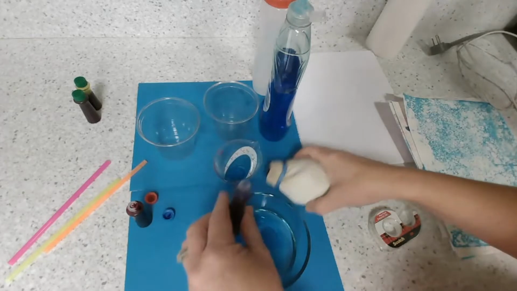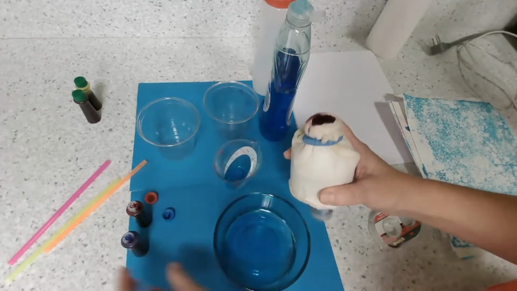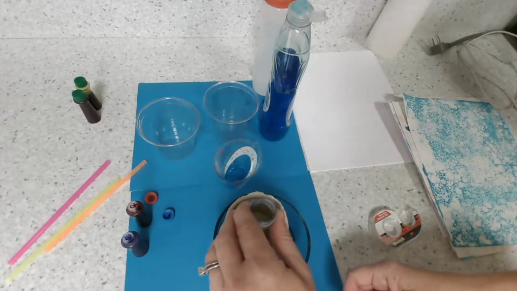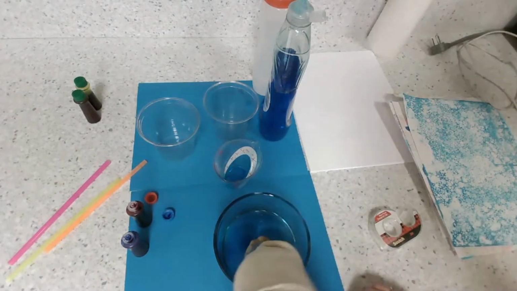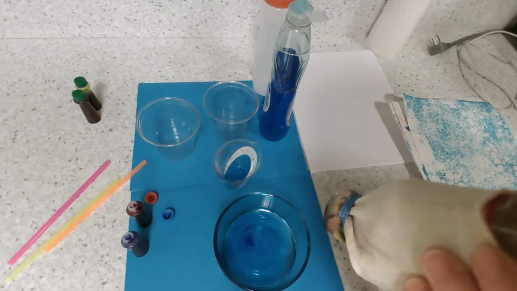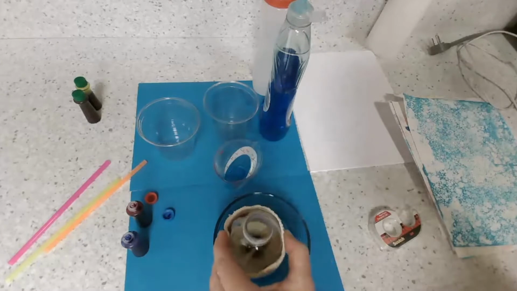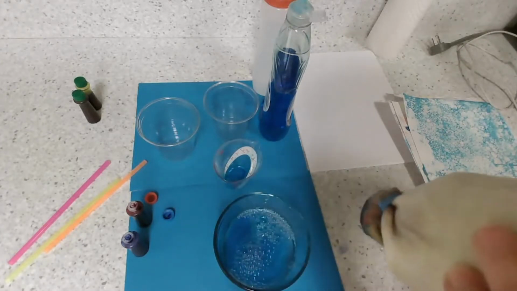Use open because we're going to use those more. And then I'm going to dip that in with the food coloring in the water. And then you just gently blow. And it makes a bubble snake.